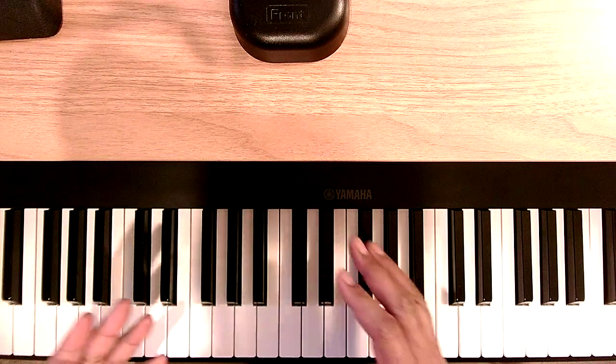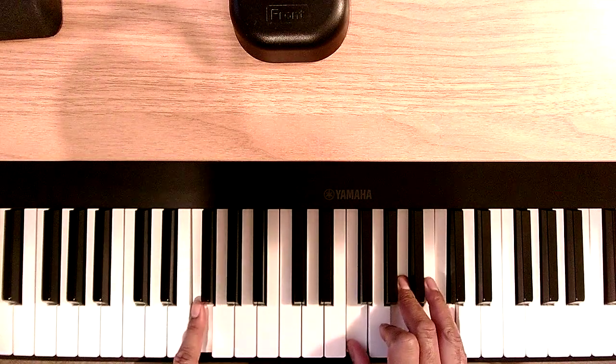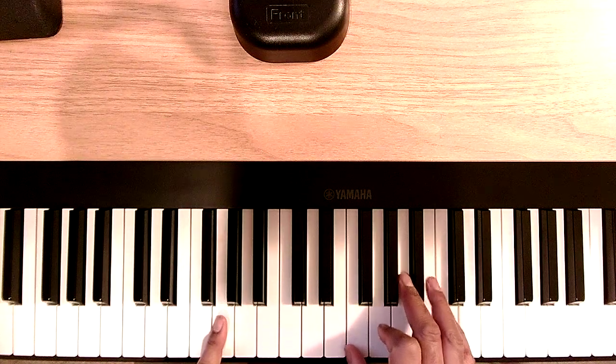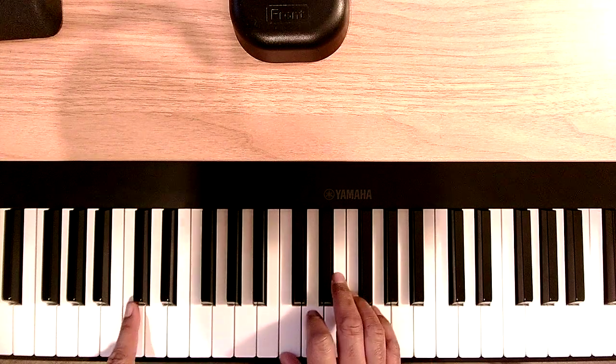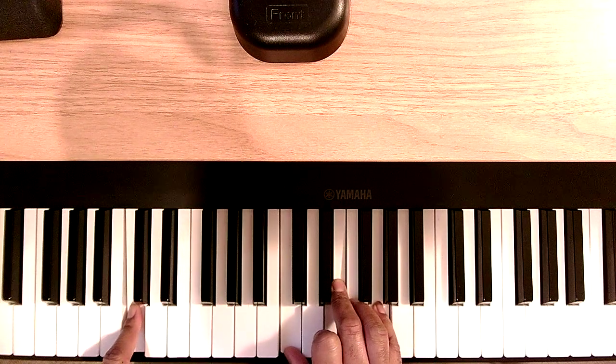And then after that, you're going to go to the 4. After that, we go to that 4. We're going to go to the 4 over 5, which is a C chord over a G bass, and then back to the 1. Okay?